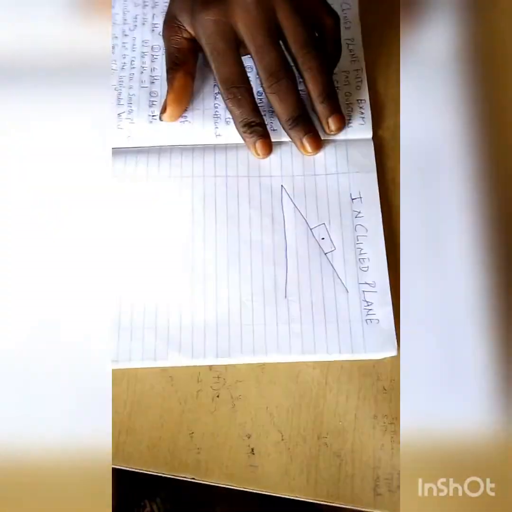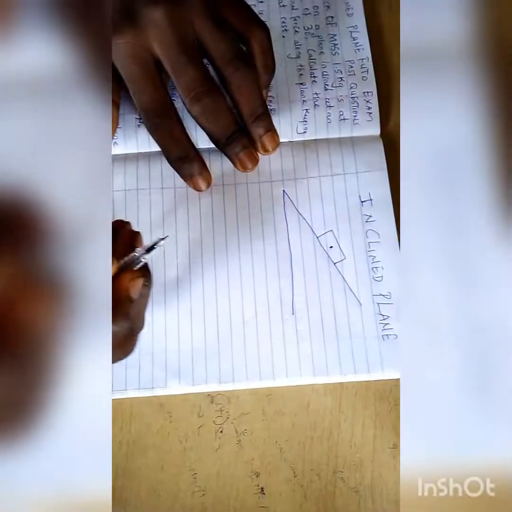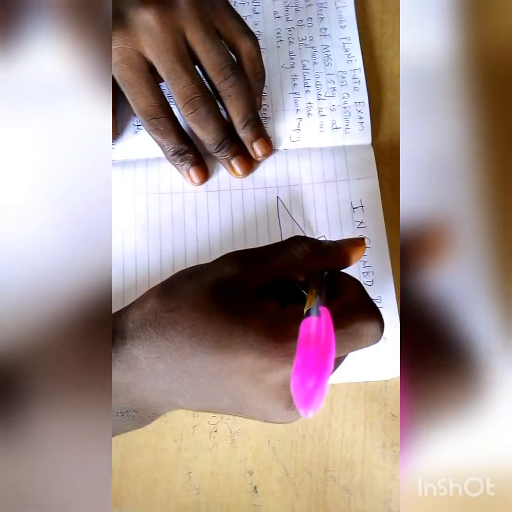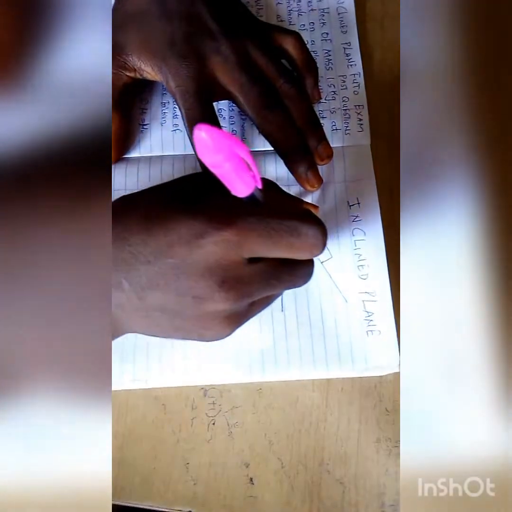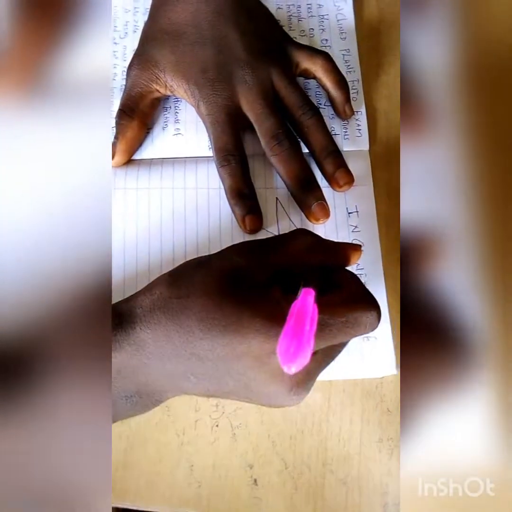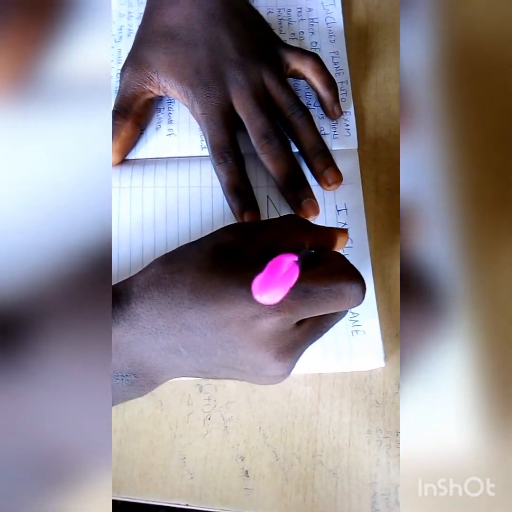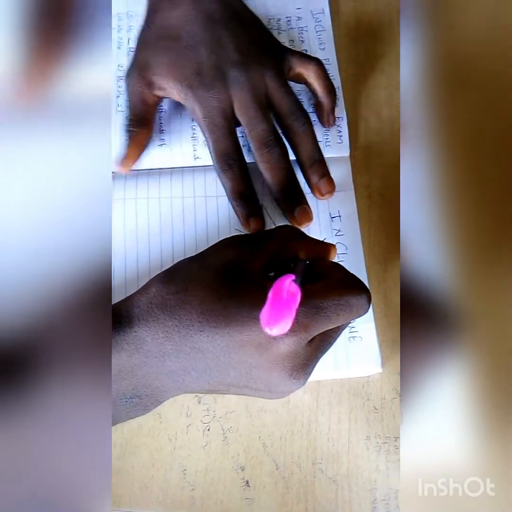So let's assume this bus is trying to slide down. It has its weight force acting downwards, then the normal reaction, which is acting vertically upwards.